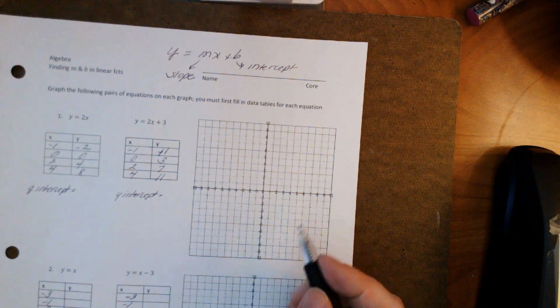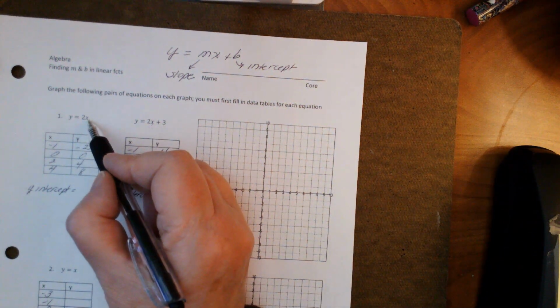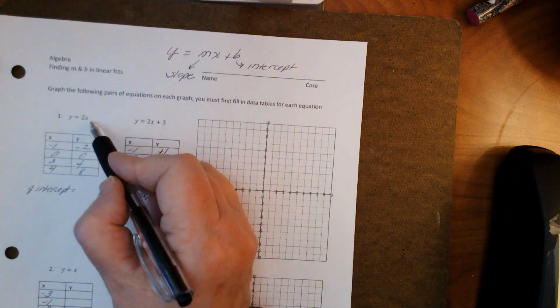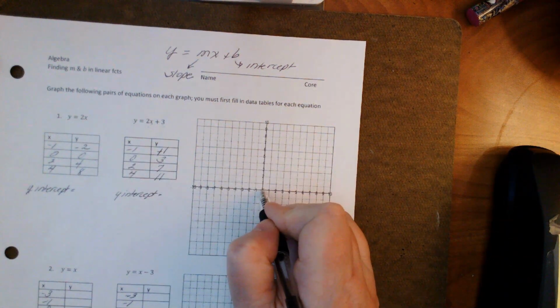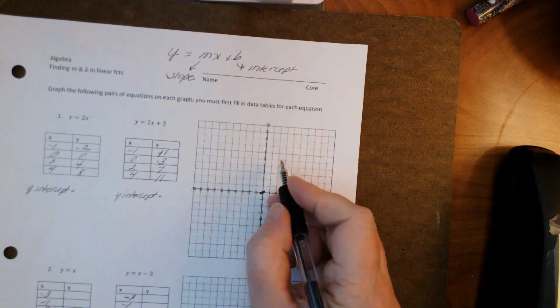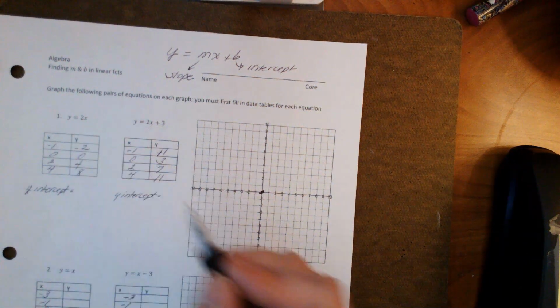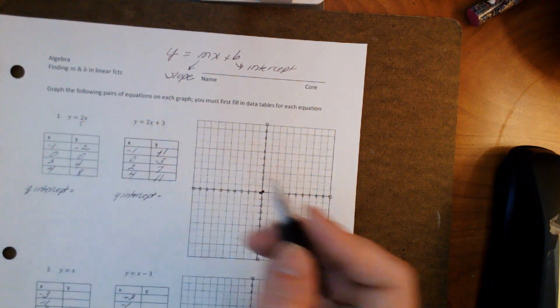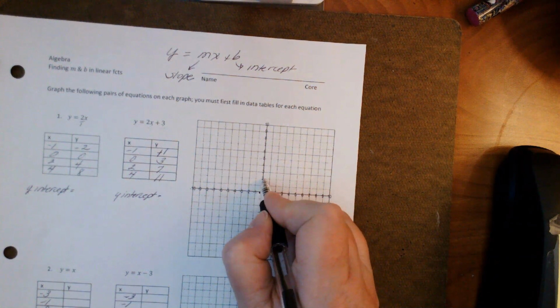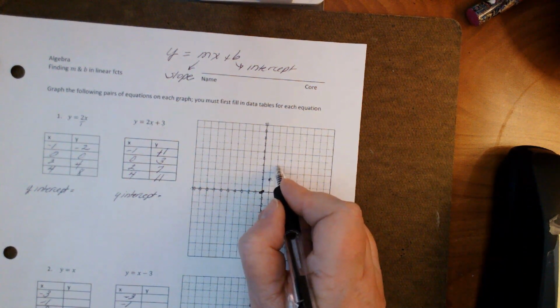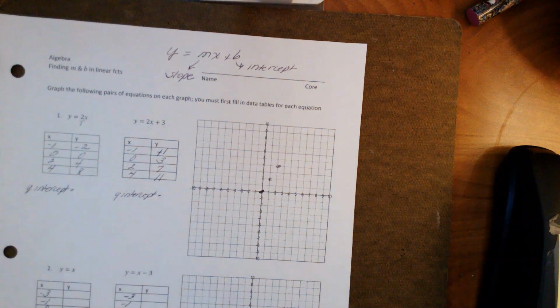Now, what we're going to do is look at here. There is no b. So that means we start at the 0 for y. And then the slope is 2 over 1, because remember the invisible 1. So we're going to go up 2 over 1, up 2 over 1. And we're going to draw a line.